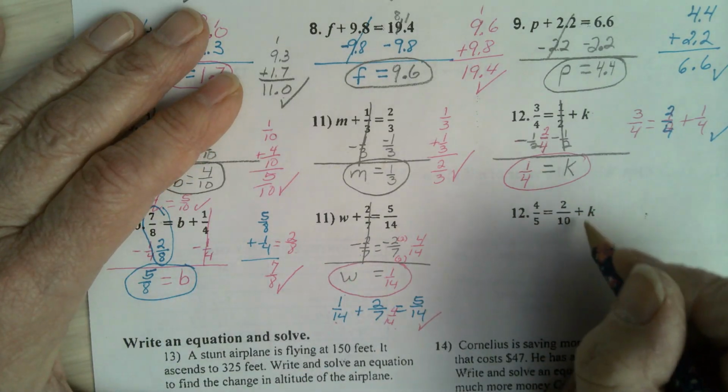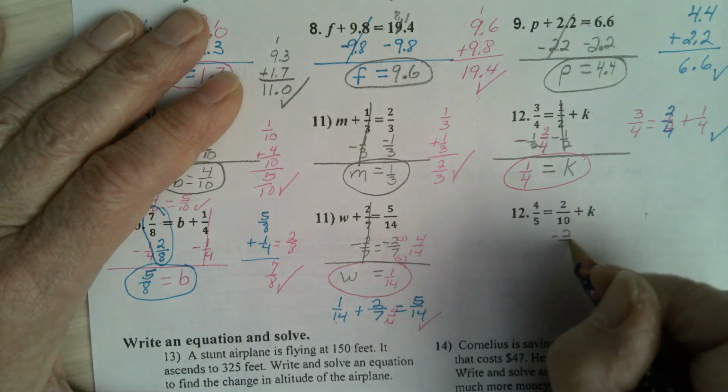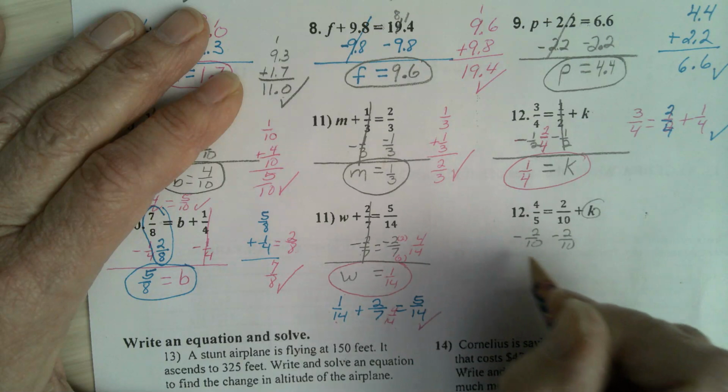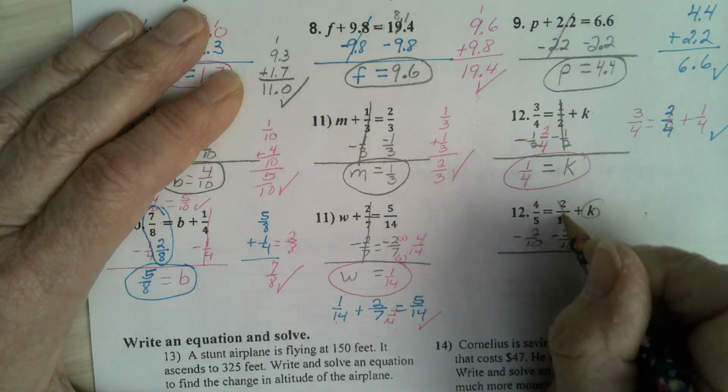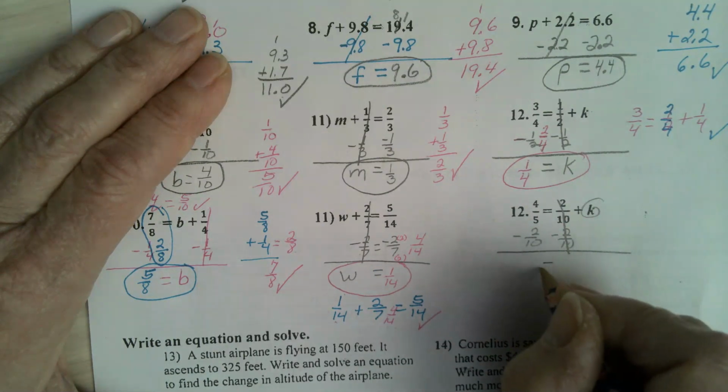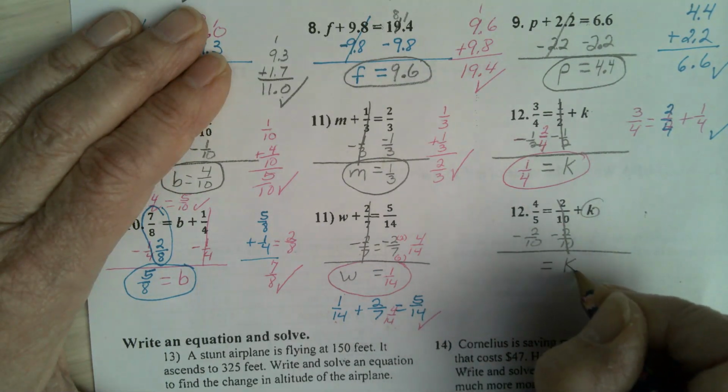To undo adding 2/10, we're going to subtract 2/10 so you can get k all by itself. Minus 2/10, minus 2/10. Draw your line and cancel. Put your equal sign down, k.